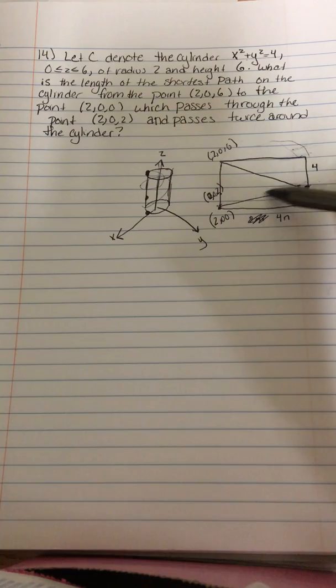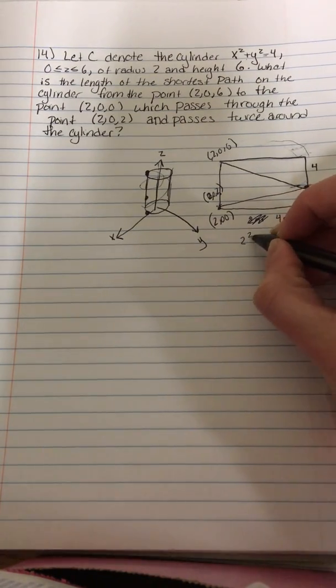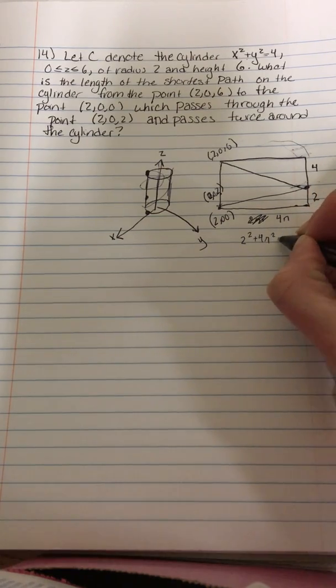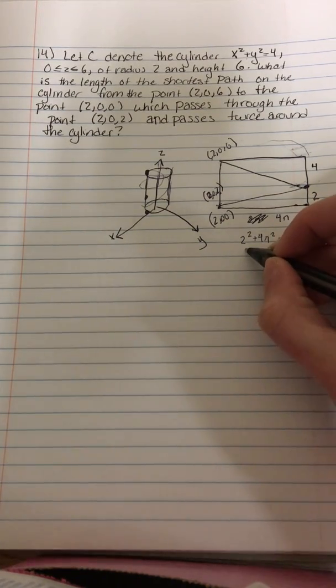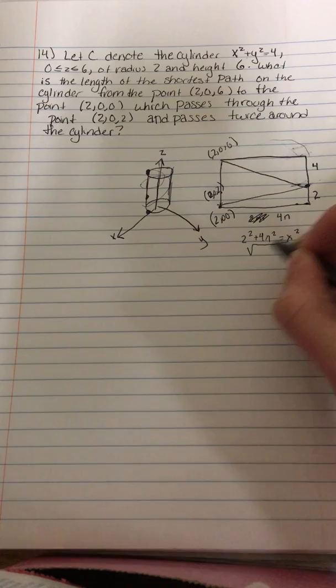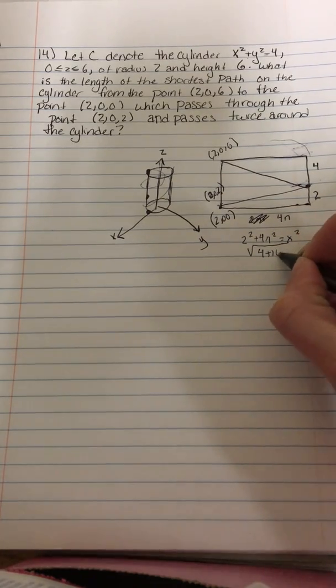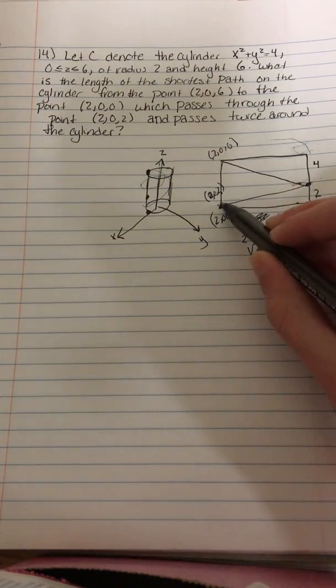And we can solve for this length right here by using the Pythagorean theorem, so we just go 2 squared plus (4 pi) squared equals x squared. So we get x equals the square root of 4 plus 16 pi squared. And that would be the length of this line.